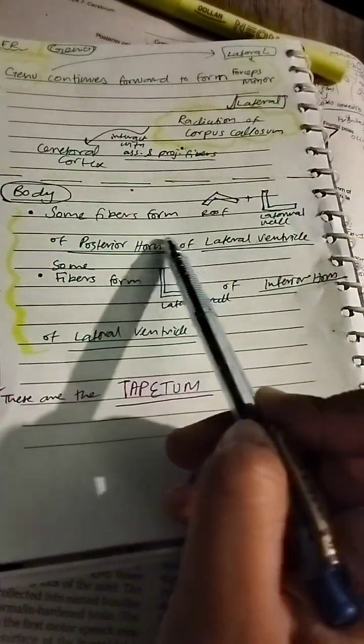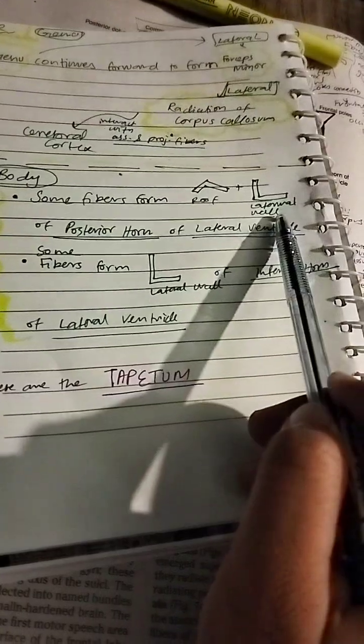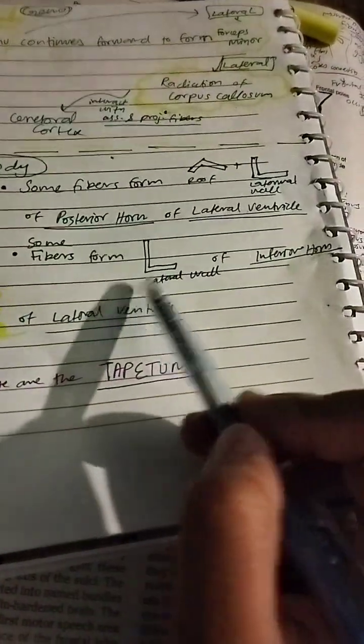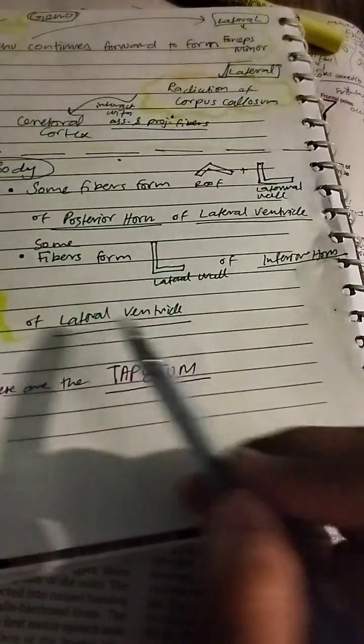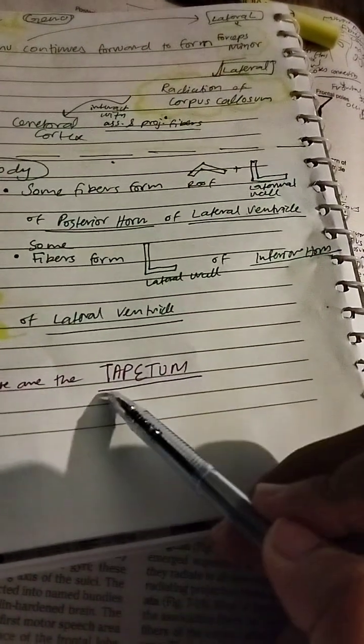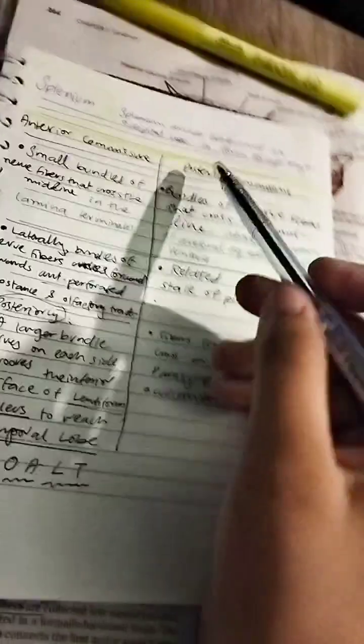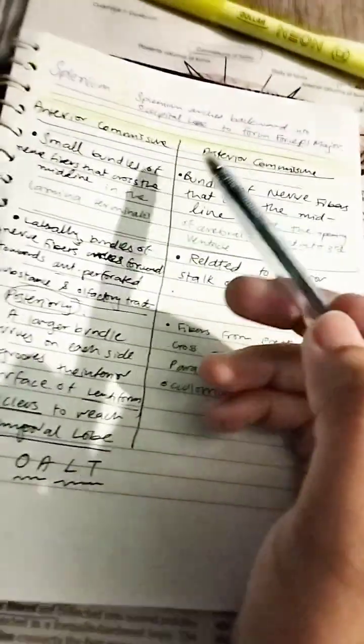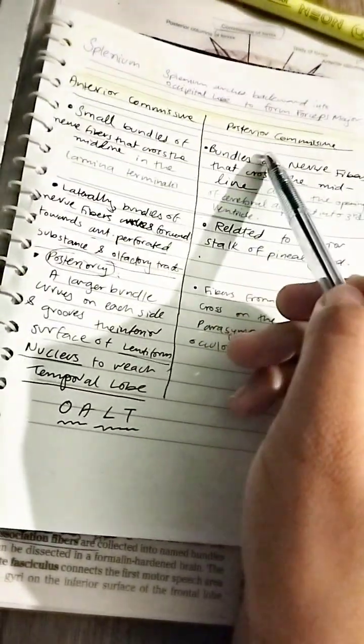So some fibers will form the roof and the lateral wall of the posterior horn of the lateral ventricle. And these fibers will also form the lateral wall of the inferior horn of the lateral ventricle. So these are the tapetum. So the splenium is going to arch backwards in the occipital lobe to form the forceps major. Now let's talk about the anterior commissure and the posterior commissure.